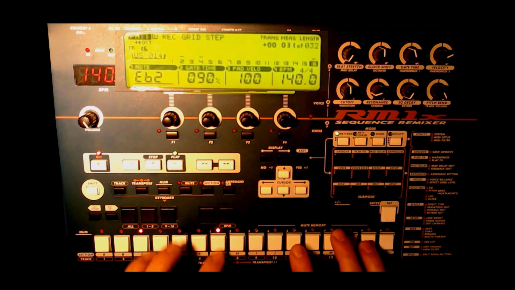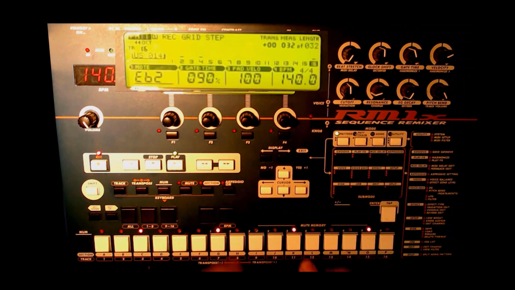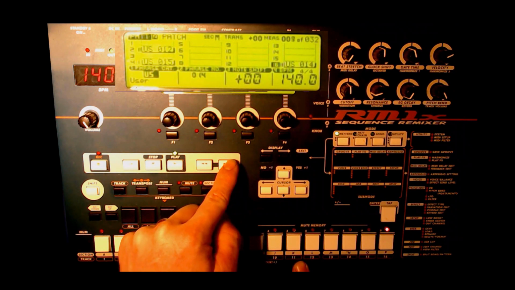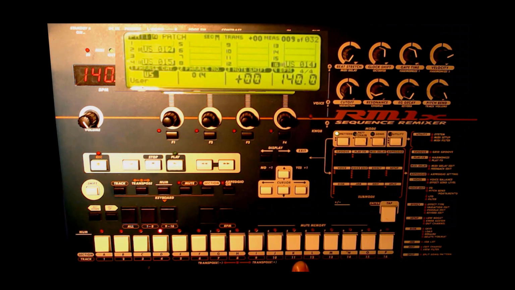Nearly there. There we go. So we should get it after this measure.